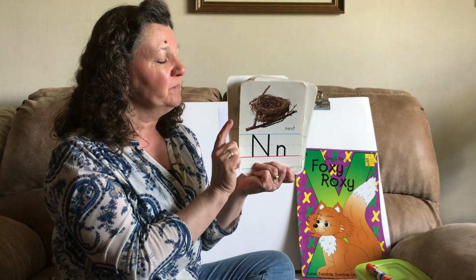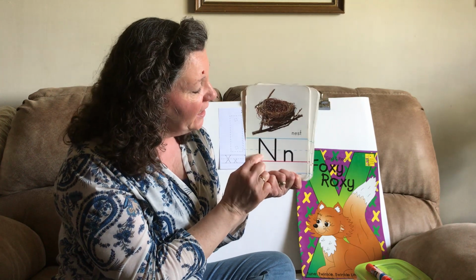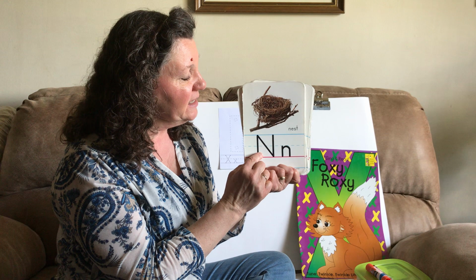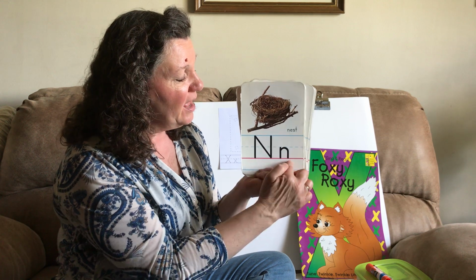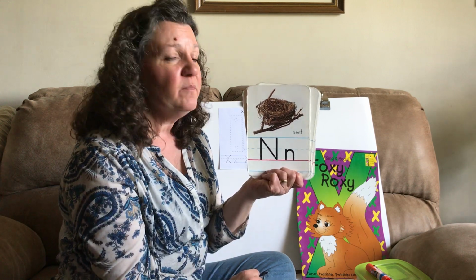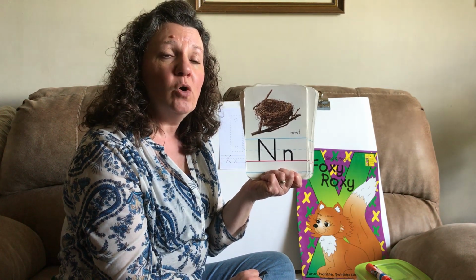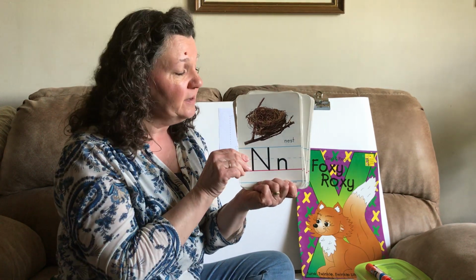What about that one? This is the letter N. We have our capital N for Nico and Nicolette and Noto. And we have our lowercase n. Makes the sound like nest and nose and necklace.